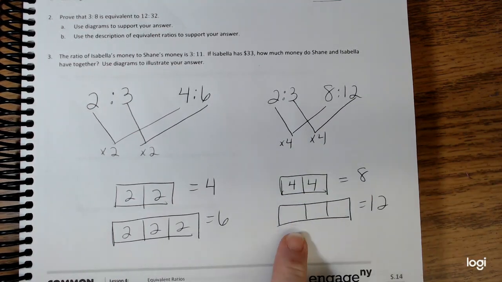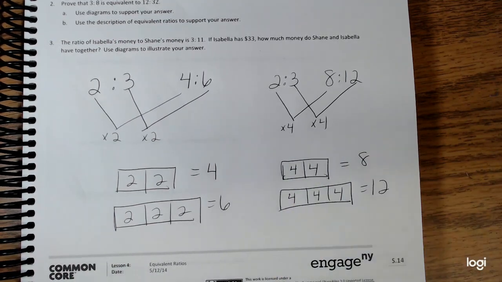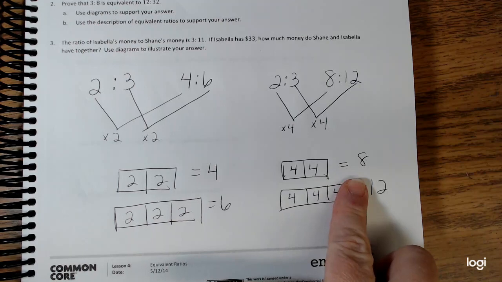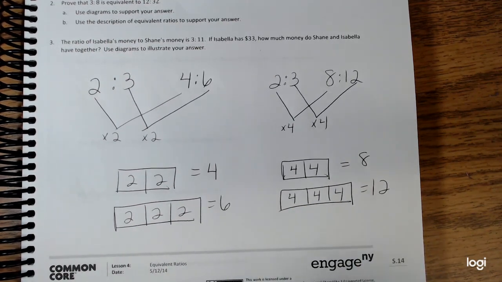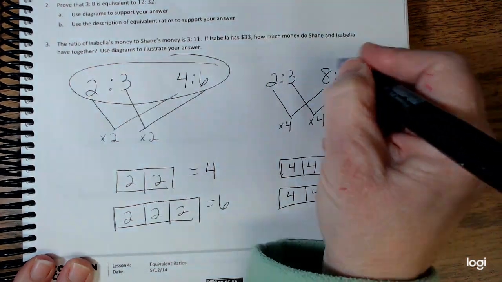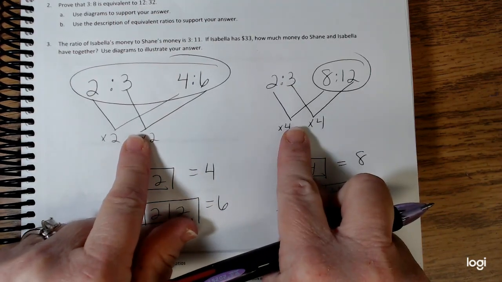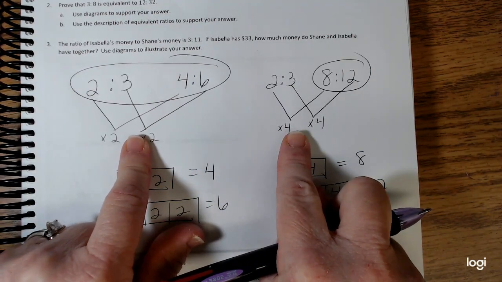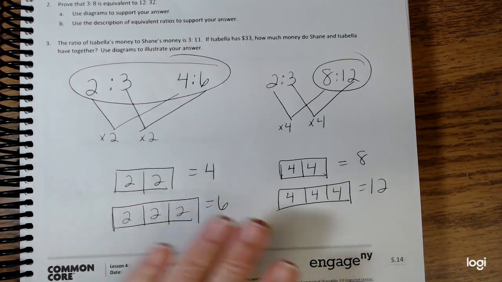Remember, if this is 4, well, then that means down here has to be 4 as well. 4 and 4 is 8, and 4 plus 4 plus 4 equals 12. So we've proved that all of these, they are equivalent ratios. We proved it here by what I call the Wonder Woman style, and we proved it down here by using tape diagrams. Okay? All right, so quick lesson.